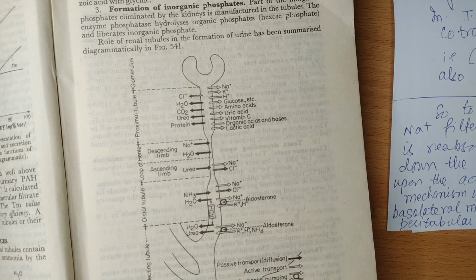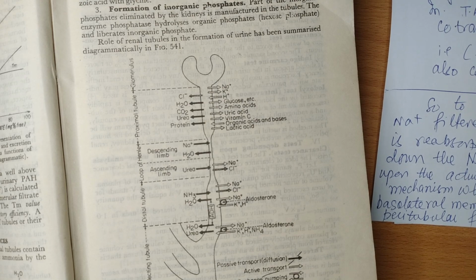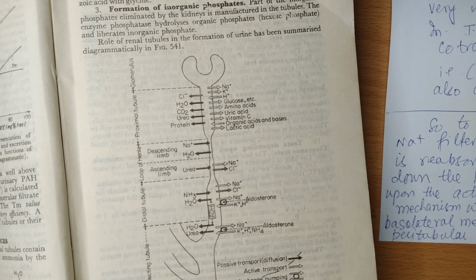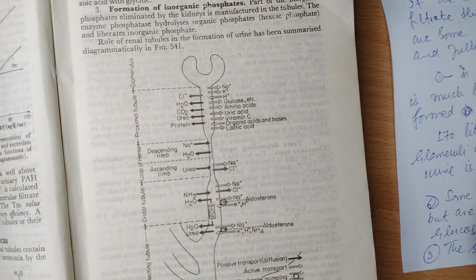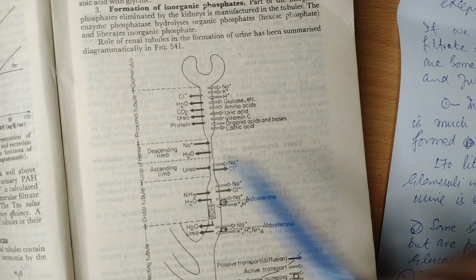So, to summarize, 99% of the sodium filtered from the glomerular capillary is reabsorbed as the tubular fluid passes down the nephron. The reabsorption depends upon the active transport of the sodium potassium ATPase mechanism, which pumps sodium from the basolateral membrane of the tubular cells into the peritubular fluid. The intracellular concentration of sodium is therefore kept low. The concentration of sodium in the tubular fluid is high, so it moves across the apical membrane into the cell down the electrochemical gradient.